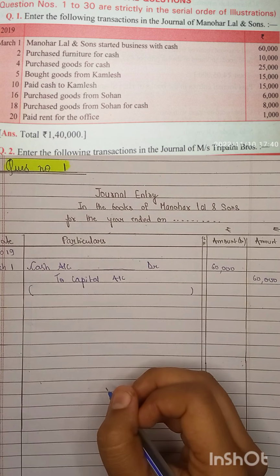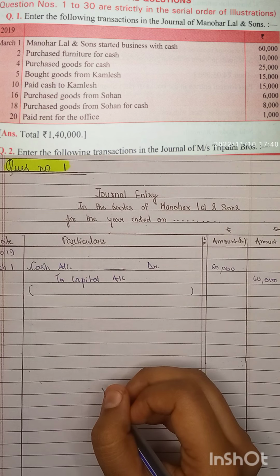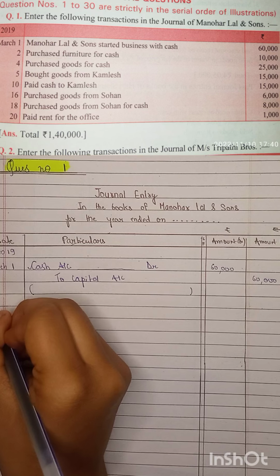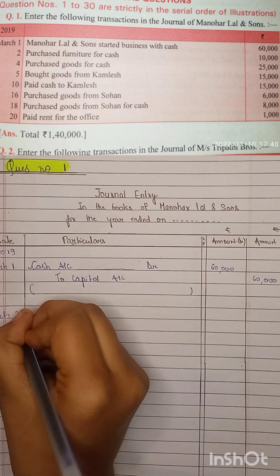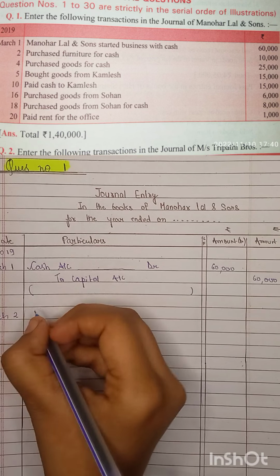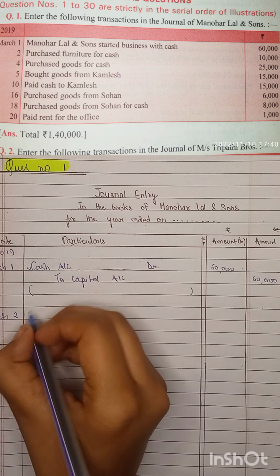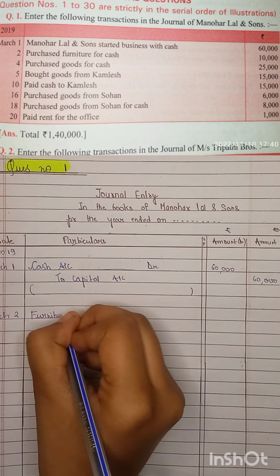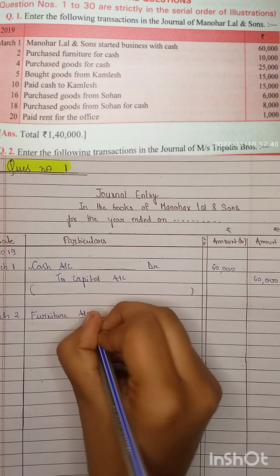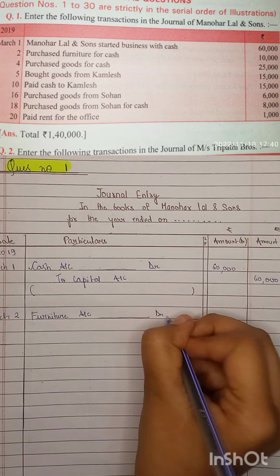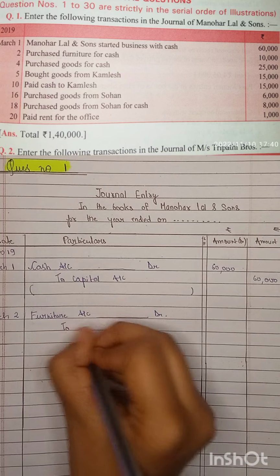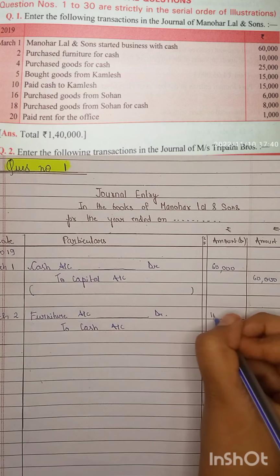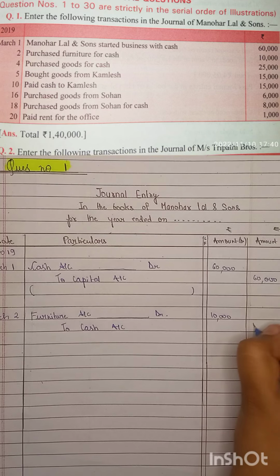Our second question is purchase furniture for cash. So first let's write the date March 2. So here our journal entry will be furniture account debit to cash account for rupees 10,000.